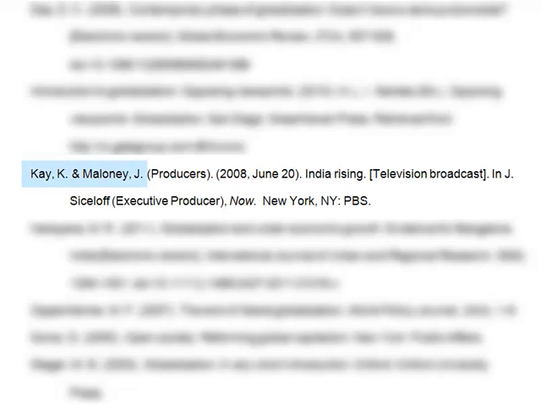The citation begins with the last names and the first initials of the program's producers, the word producers, and then the date the program aired in parentheses. The program's title, India Rising, comes next, with television broadcast in brackets, the word in, the initial of the first name and last name of the series executive producer, their job title in parentheses, the name of the series Now in italics, the city where the show was produced, and the network, PBS.